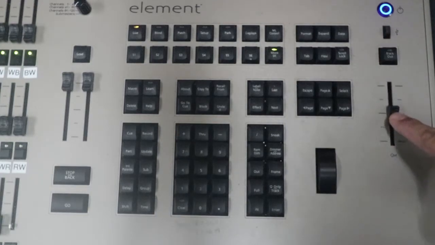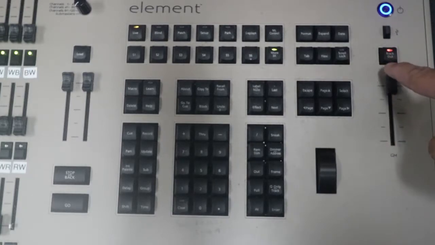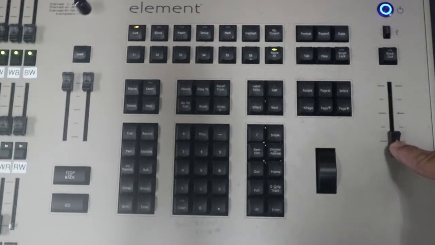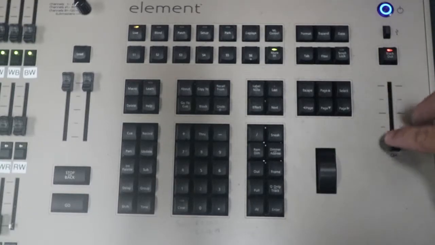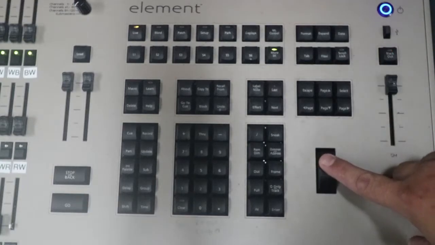That's also what this slider does. If you need to fade out everything gradually, that's what this is. And you see as you slide it down, as soon as it gets to the bottom, it shows that everything's blacked out. These two will black out every single light in the auditorium.